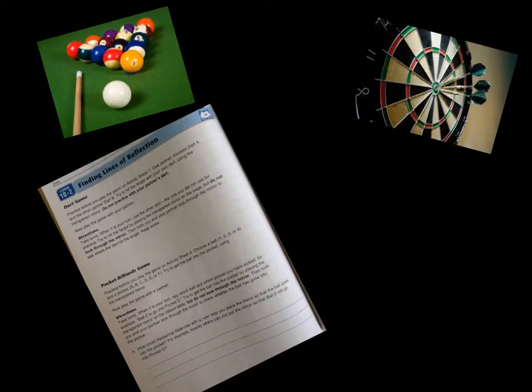Raise your hand if you've ever played darts or pocket billiards, otherwise known as pool, before. Alright, for just the next minute or so, turn and talk with your partner about what you know about the rules of the game or how to play either of these games.